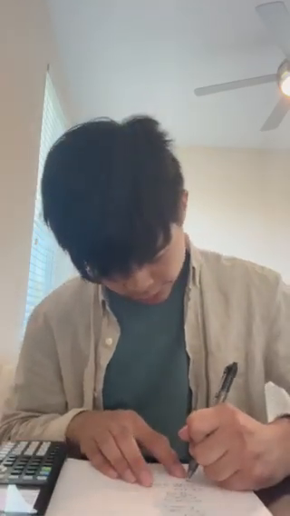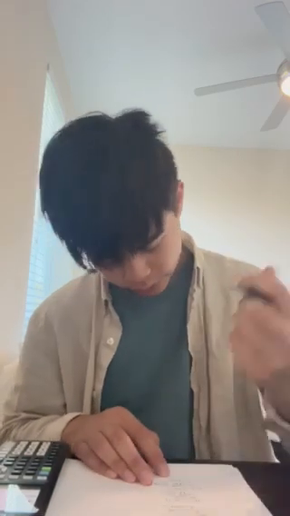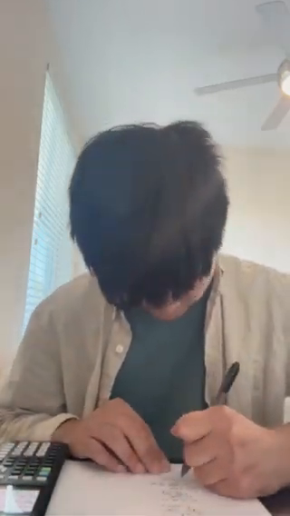So 0.048 divided by 4 times 500 divided by 9 gives us lambda equals 0.667. I'm going to round this to 3 because most of the stuff are given in terms of 3 significant digits. And now we have lambda.